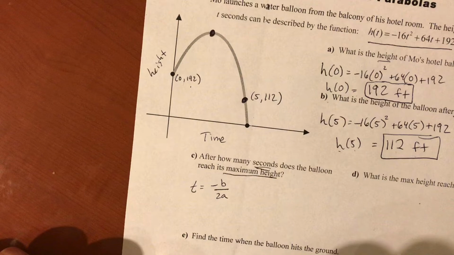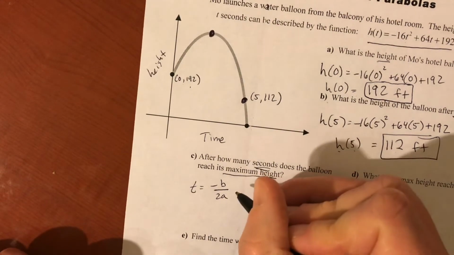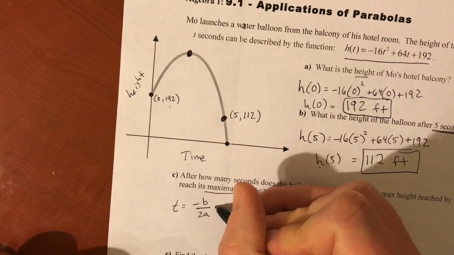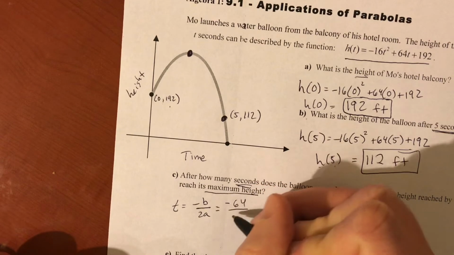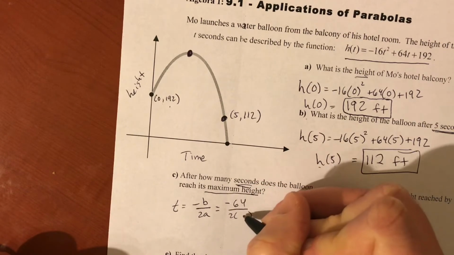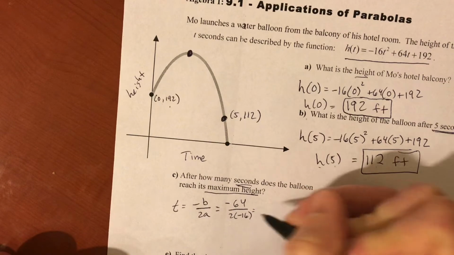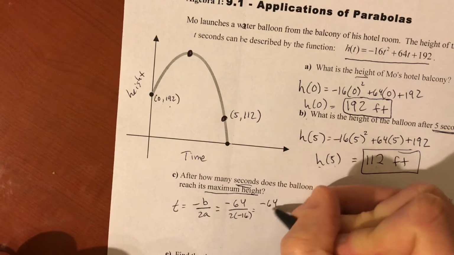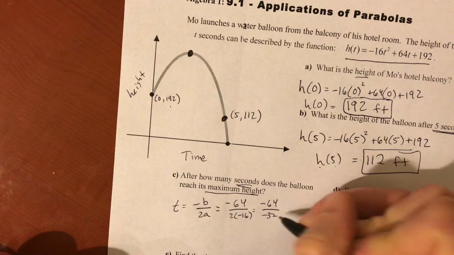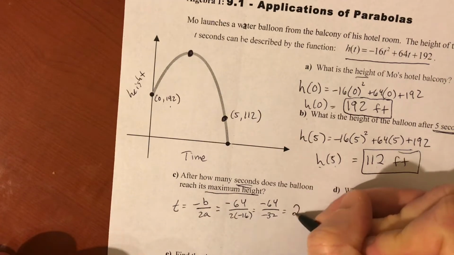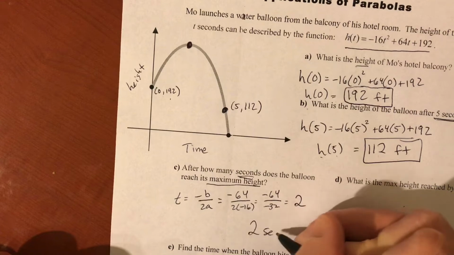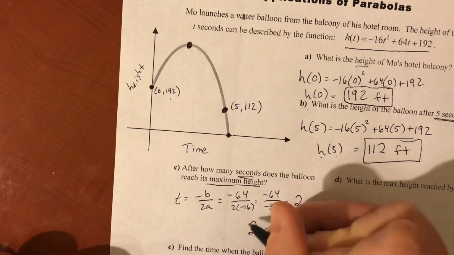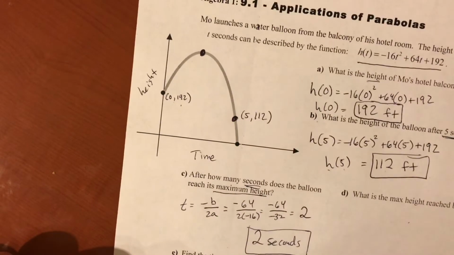X is equal to negative b over 2a. And in this problem, remember, it's in standard form, so negative b would be negative 64 over 2 times a. A is negative 16, that leading coefficient. We get negative 64 over negative 32, which equals positive 2. So that tells me after 2 seconds, this water balloon reaches its maximum height.